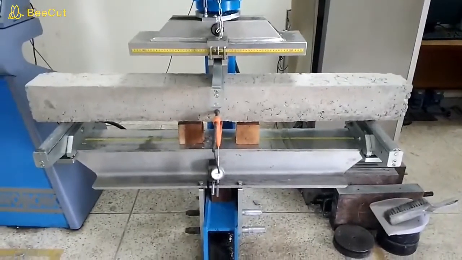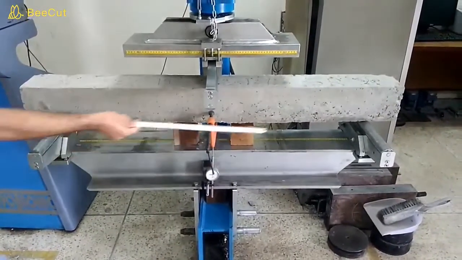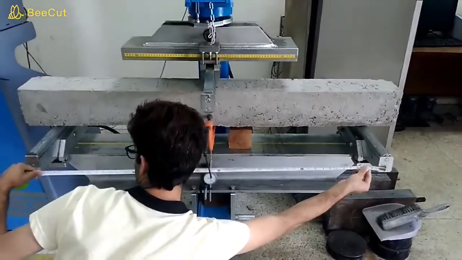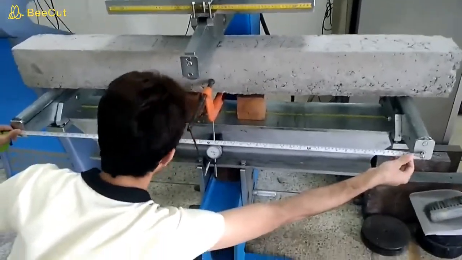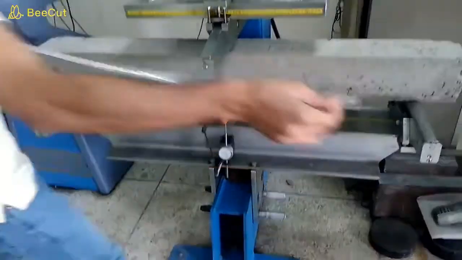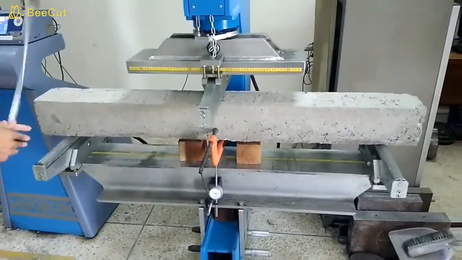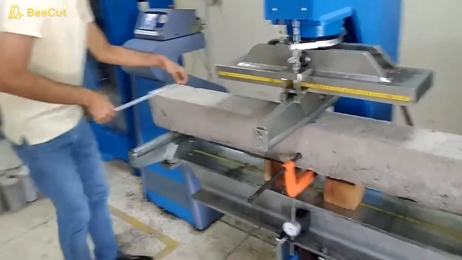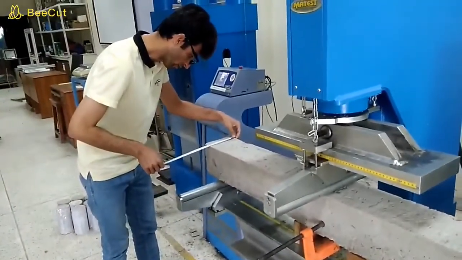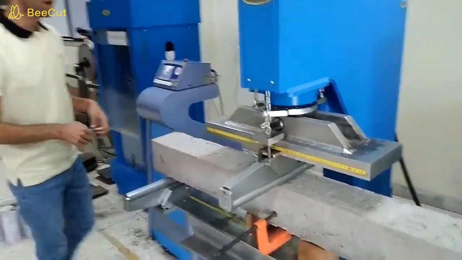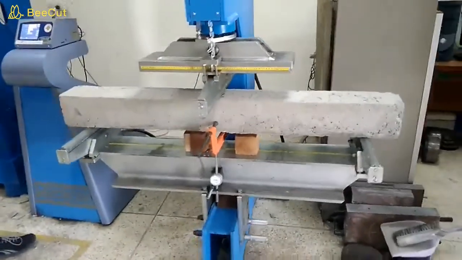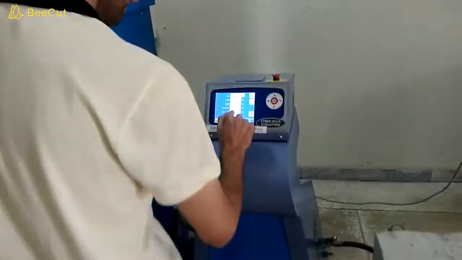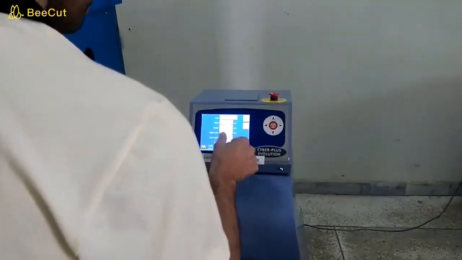Okay, so now we place the singly reinforced beam. In the same procedure, we first measure the center to center distance between the supports, which is 1400 mm. Then we measure the height, which is 150 mm, then the width of the beam, which is also 150 mm. Now we will put all this data in the software and then we will start the test.